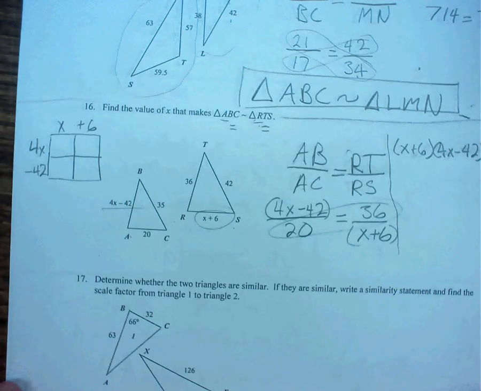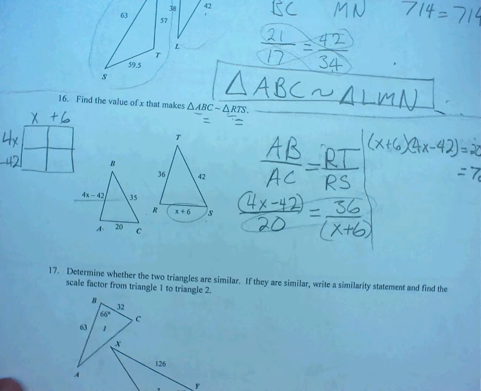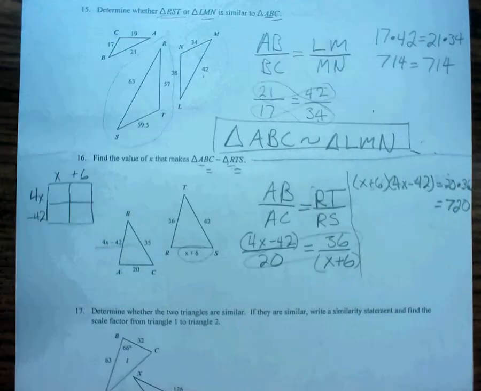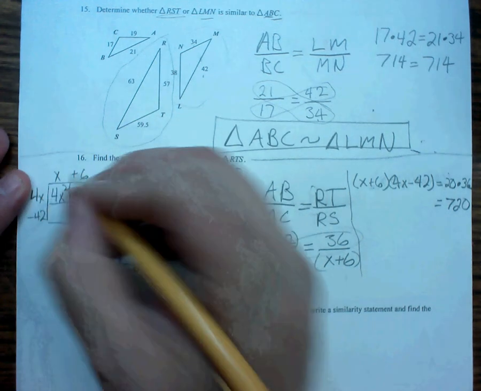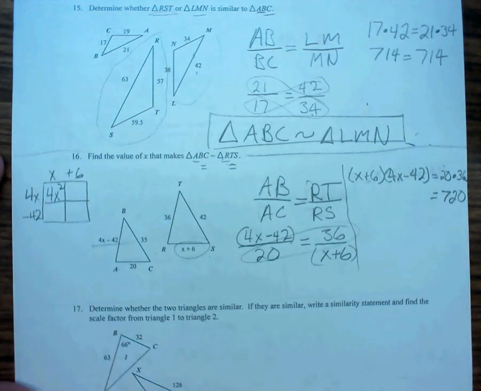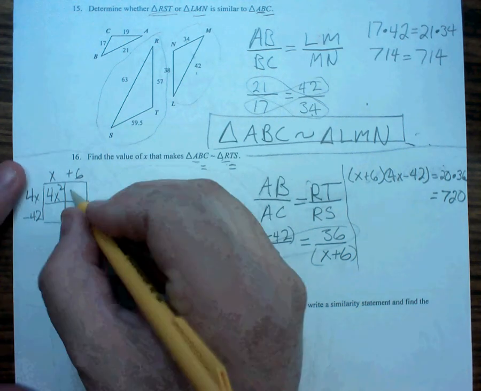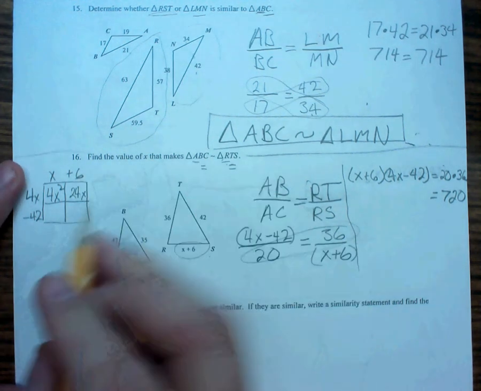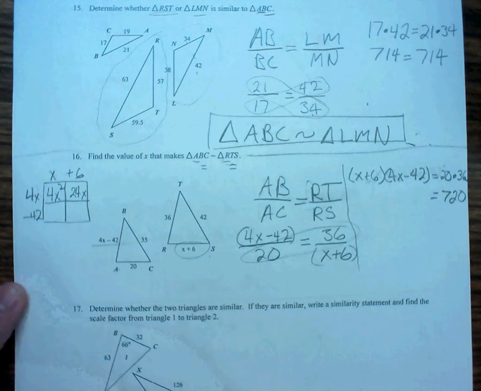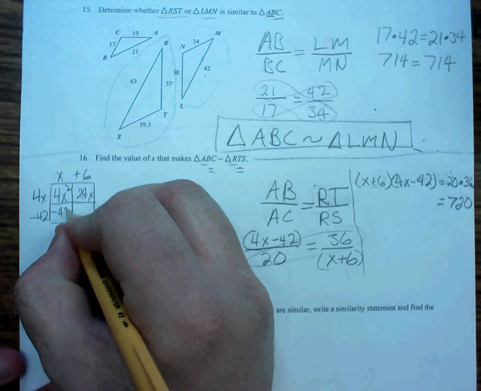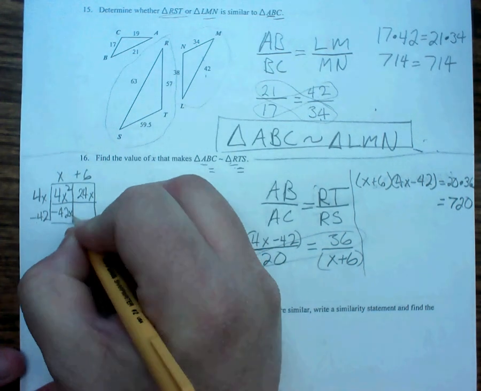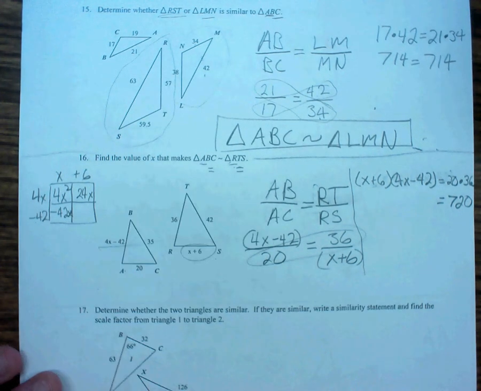All right, so what's 4x times x? 4x squared. What's 4x times 6? 24x, very good. We're just multiplying the rows times columns. What's x times negative 42? Negative 42x. Holy moly. What's negative 42 times 6? 12 plus 240, 252. Get on my level.